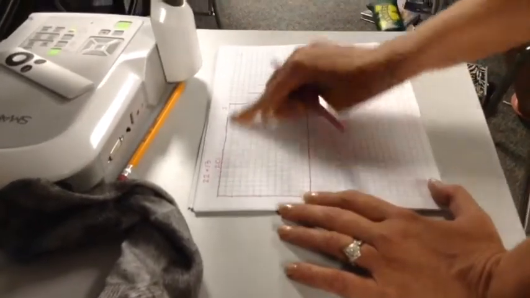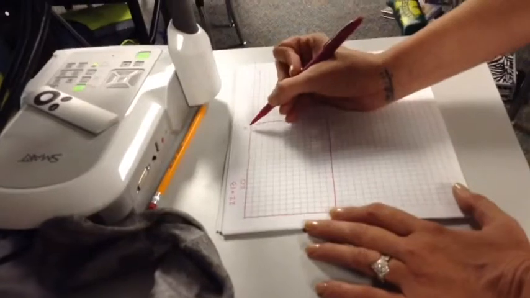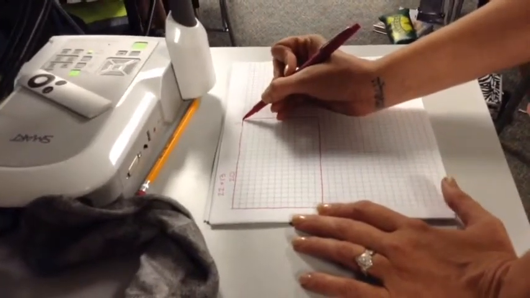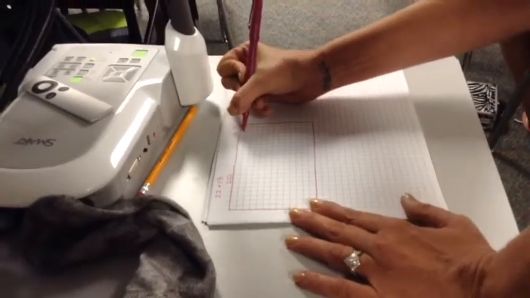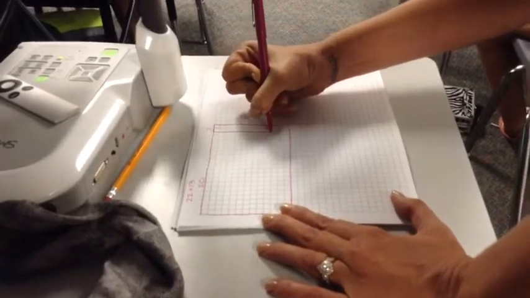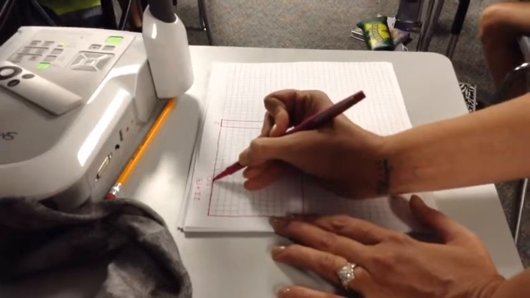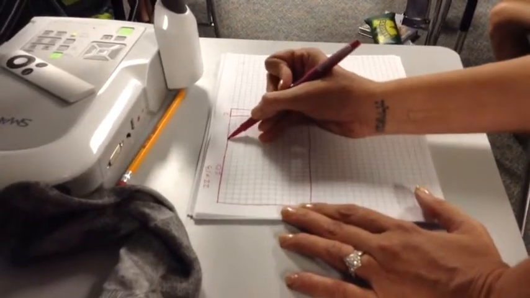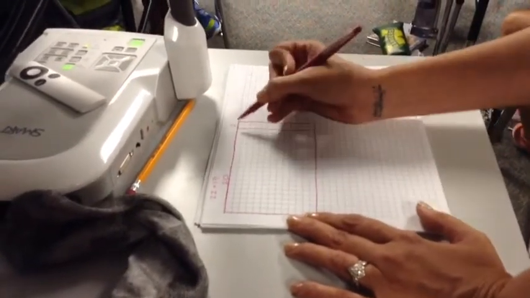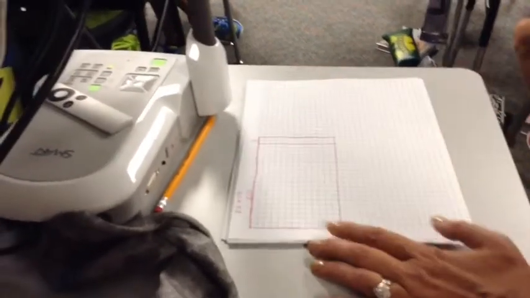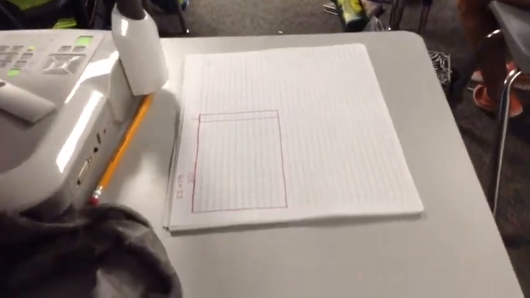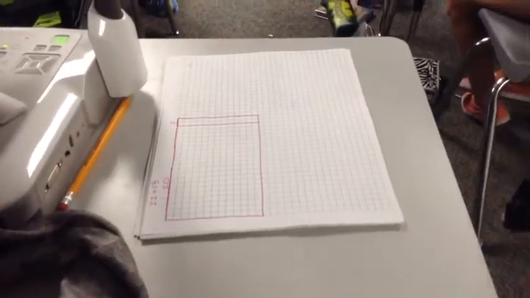So this side is 22, but I'm going to break it up. 1, 2. So I'm just going to draw a line here all the way down. So now this line right here is 20 long, and then this part is 2 long. 20 plus 2 is the same thing as 22. I'm just breaking it into smaller rectangles.